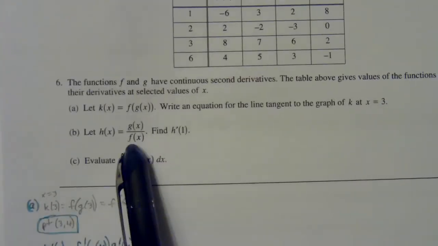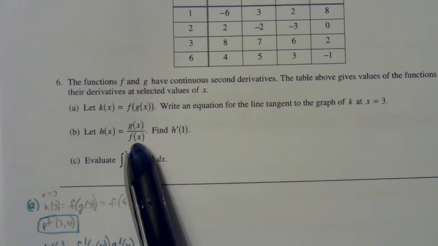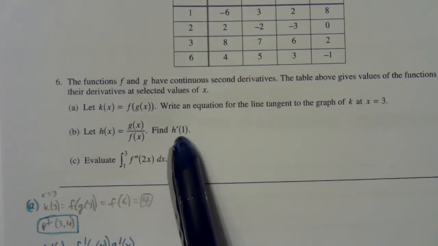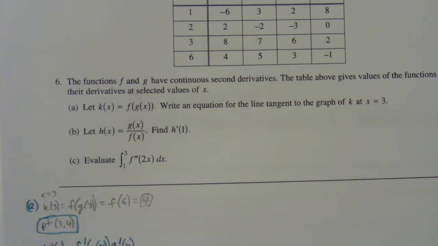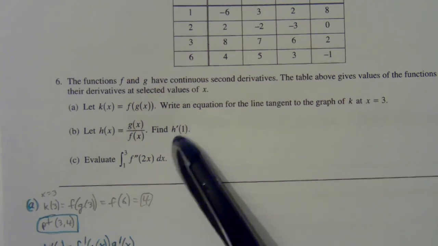Letter B gives us a quotient, which means I need to use my quotient rule derivative, and then we'll plug in 1 after. You always have to take your derivative first, use your notation, and then we're going to plug in 1.